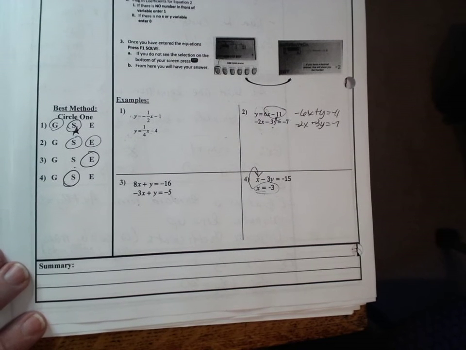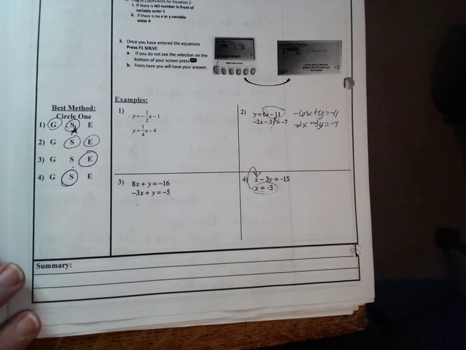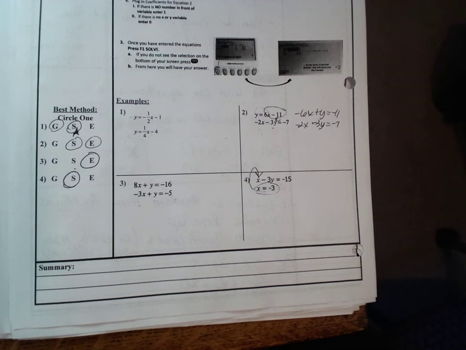So today I just wanted to go over a little bit about which method to pick. Next week, we are going to work on word problems, taking a word problem, setting it up as a system of equations and solving it. And remember those questions that we saw, the babysitting one, the peanut butter and jelly one? We'll be looking at those again.